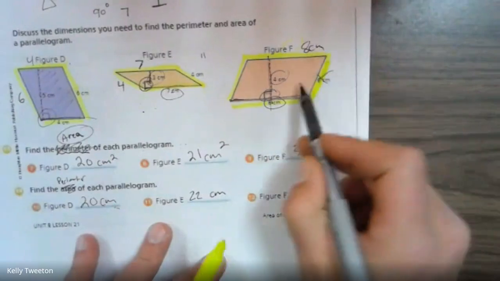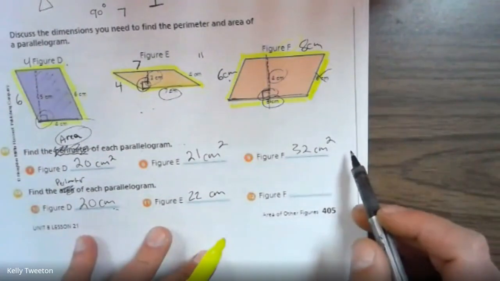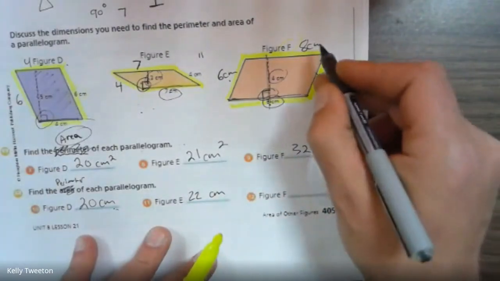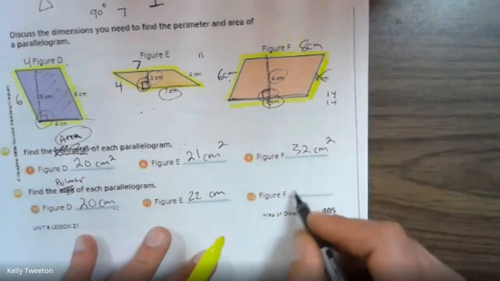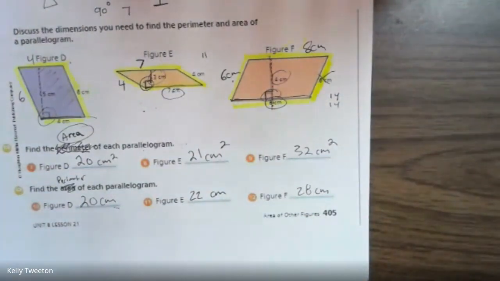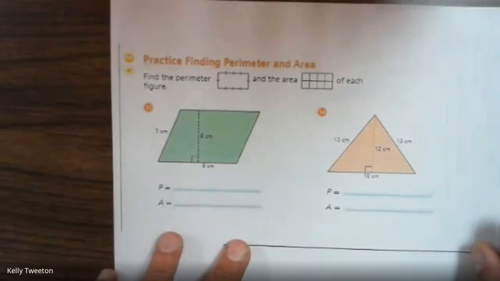Correct, 8 centimeters. What about this side? 6 centimeters. Okay. 8 plus 6 would make 14. 8 and 6 make 14. So yes, 28 centimeters. Nice work. Thank you for staying with me. Let's go again. Find the perimeter and the area of each.